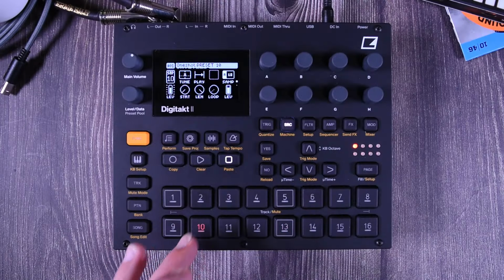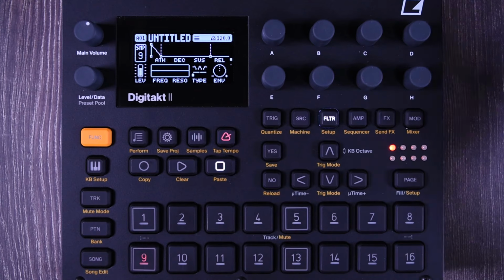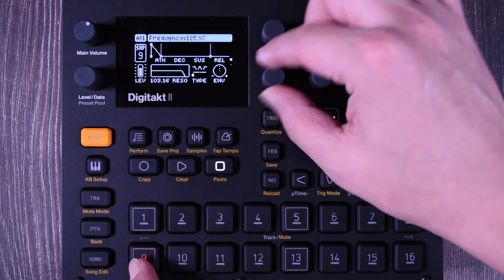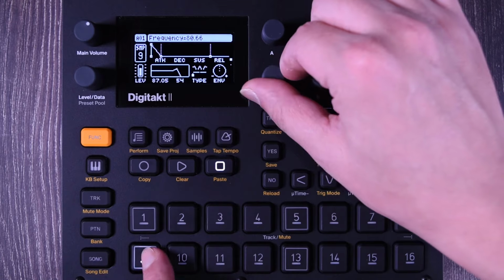All right, so let's talk about, I'm going to use the bass, why not? I'm going to talk about the filter. Now, the filter is very simple. You have your cutoff right here. You can go down on the cutoff, and then you have the resonance.